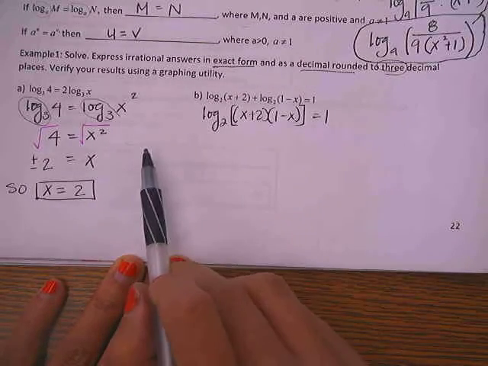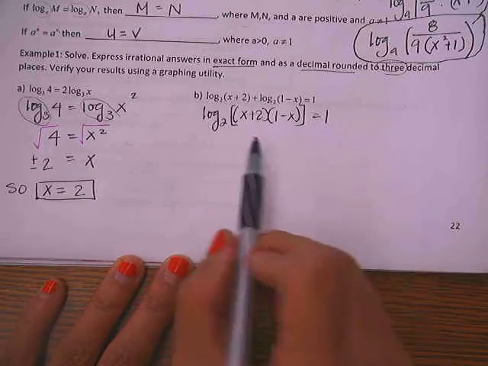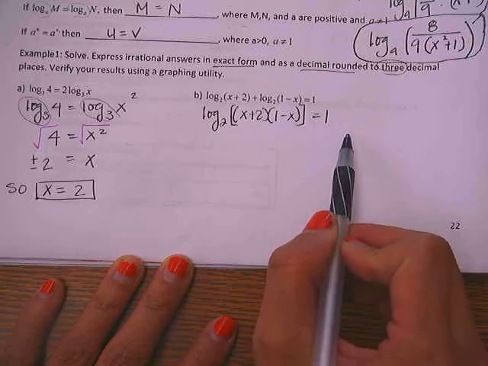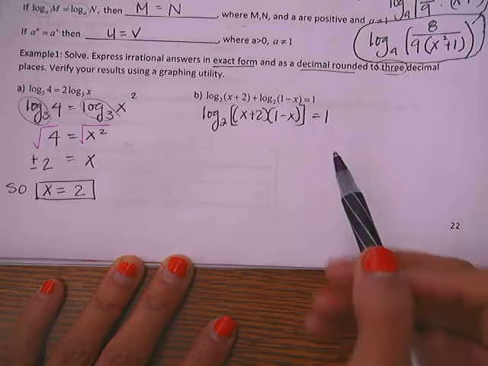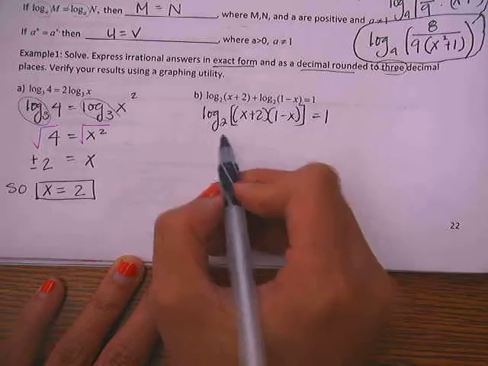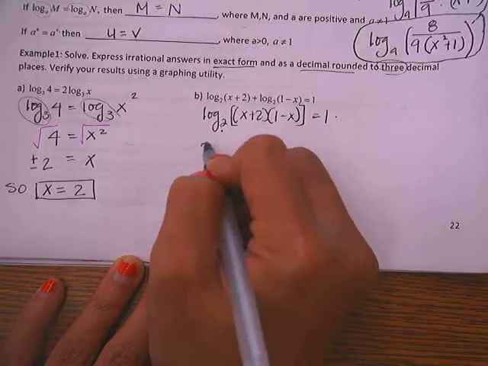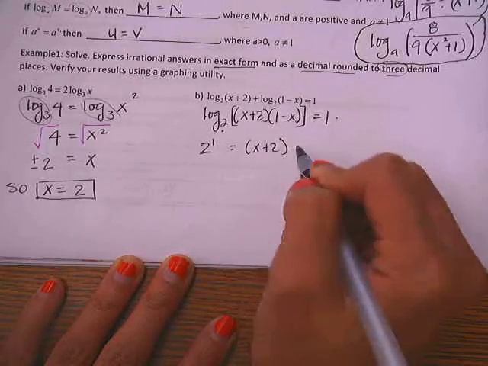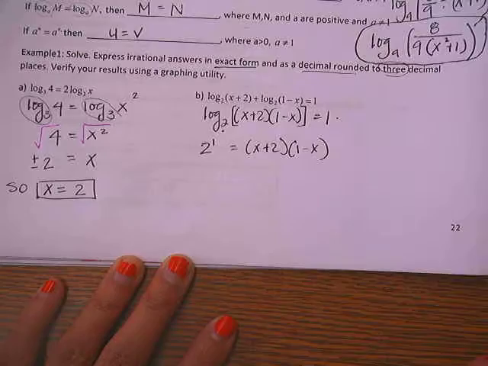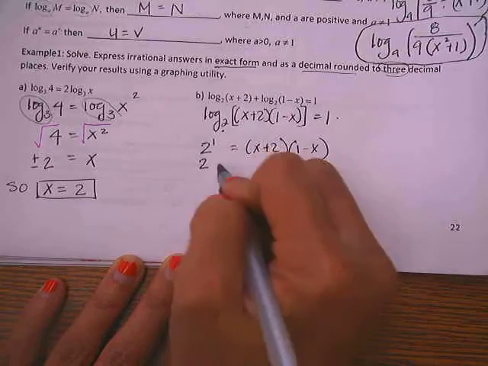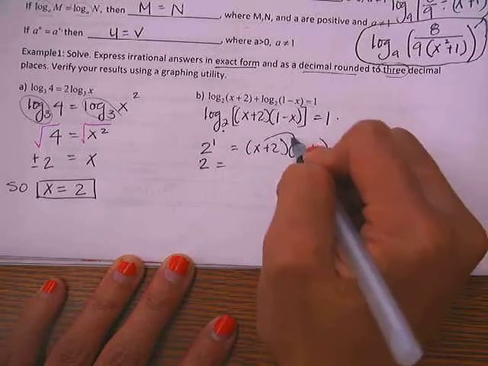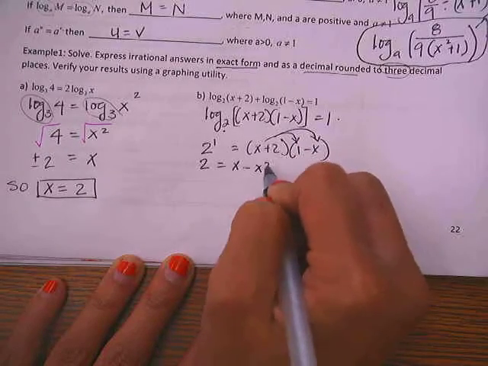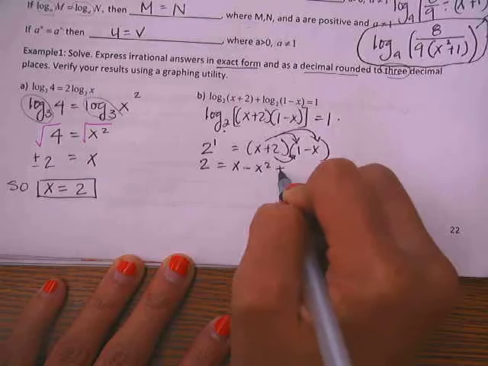And I have to solve it by hand first because I need it in exact form. There's no log over here, so I can't drop the log base 2. The only way I can solve it now is to rewrite it in exponential form. Base is 2, so 2 to the 1 equals x plus 2 times 1 minus x, okay. Well, 2 to the 1 is just simply 2, okay. x times 1 is x. x times negative x is going to be negative x squared. 2 times 1 is positive 2.